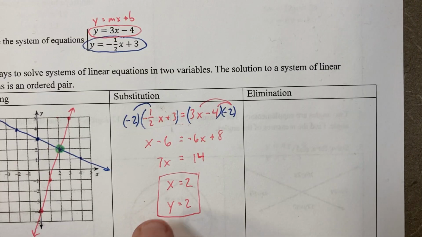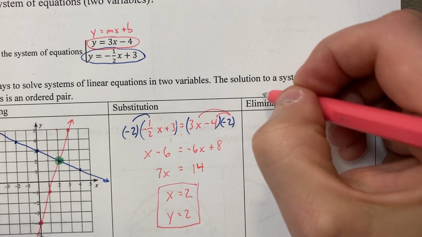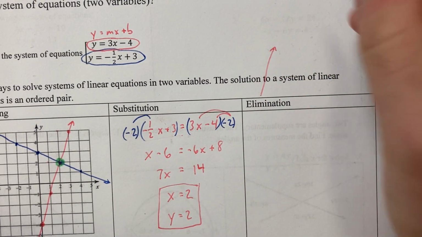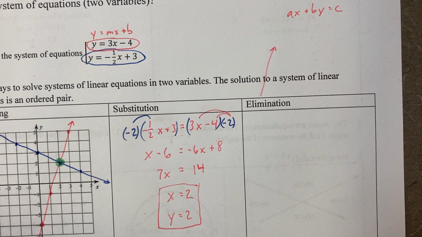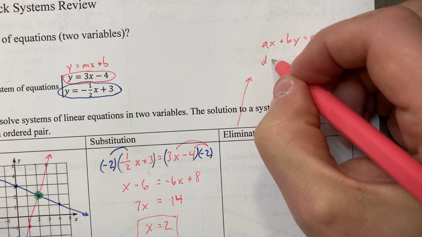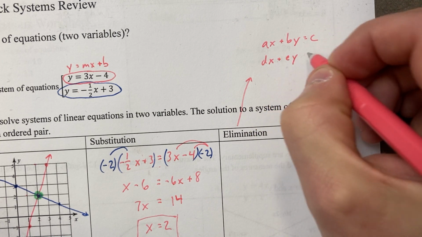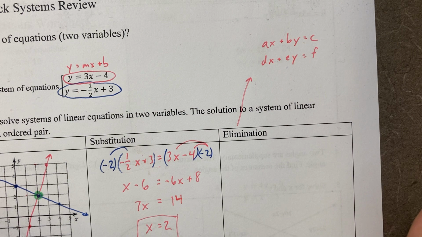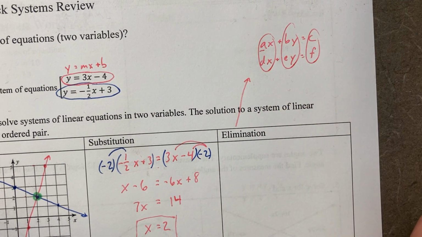And then there's something called elimination. And elimination goes something like this. For elimination, I want to make it look like this: ax plus by equals c, and then dx plus ey equals f, I guess. Where I've got these lined up, I've got these lined up, and I've got those lined up. Anyway, if that's confusing, here's what we're going to do.